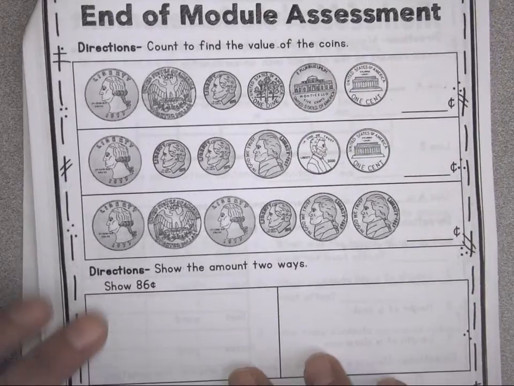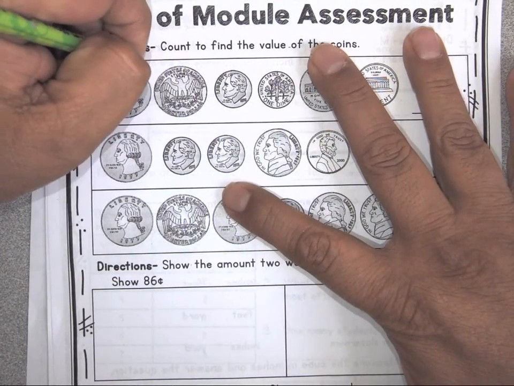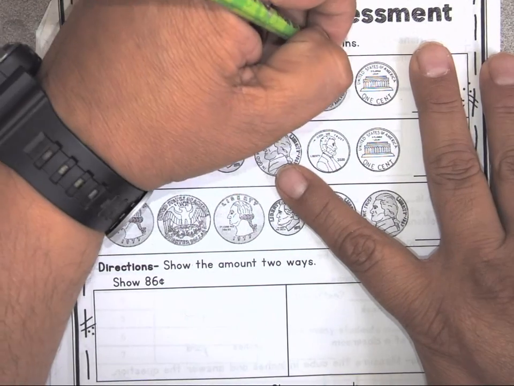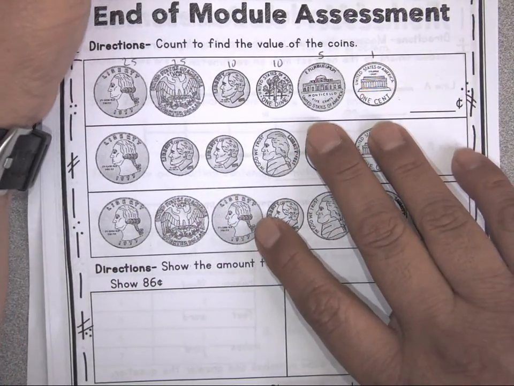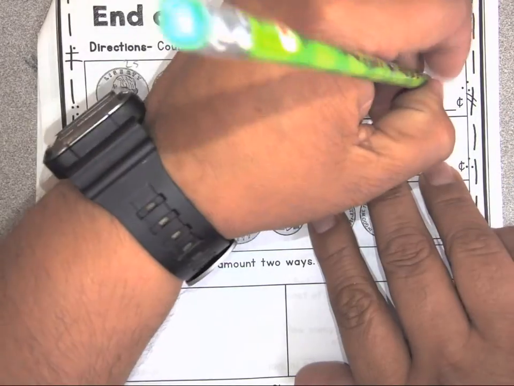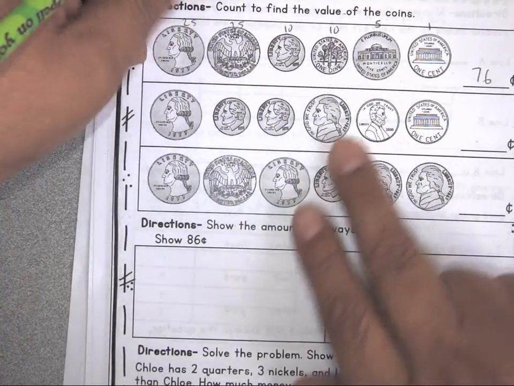And then we're dealing with money. Again, this part is money. I always tell scholars to label 25, 25, 10, 10, 5, and 1. Then you just add it all together: 50, 60, 70, 75, 76 cents. And that's all we're doing, just adding money to make sure that they label.